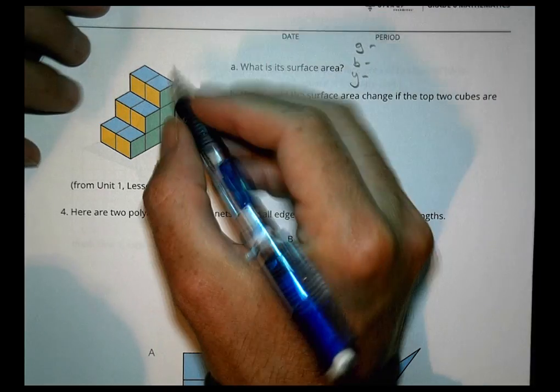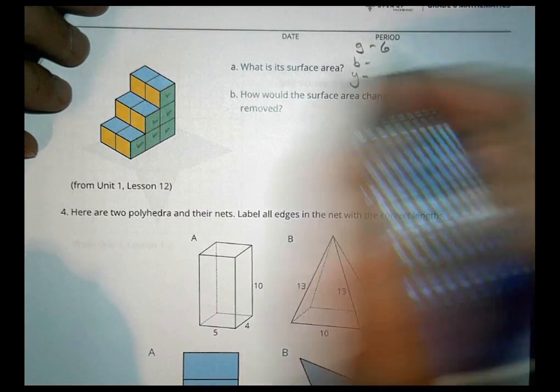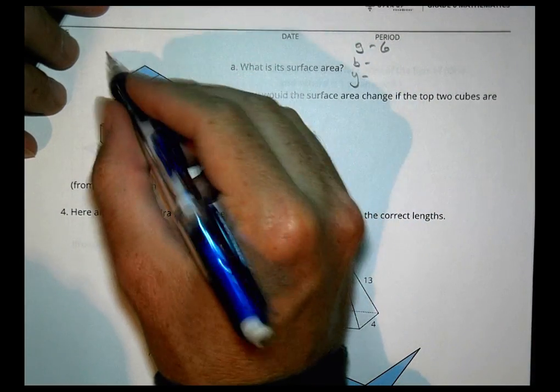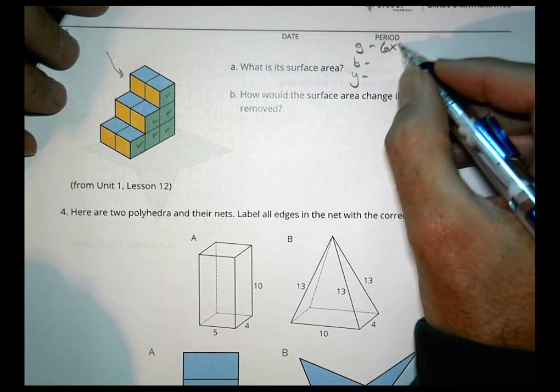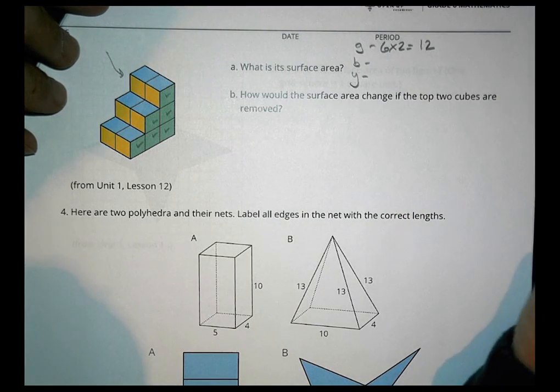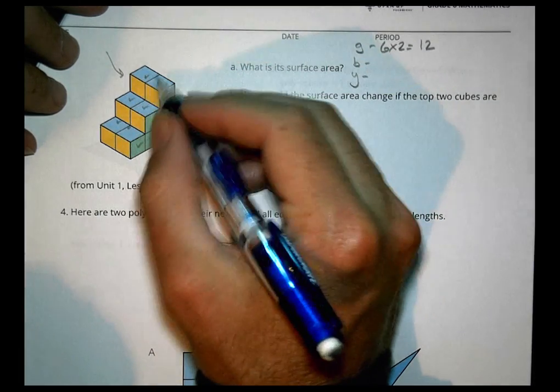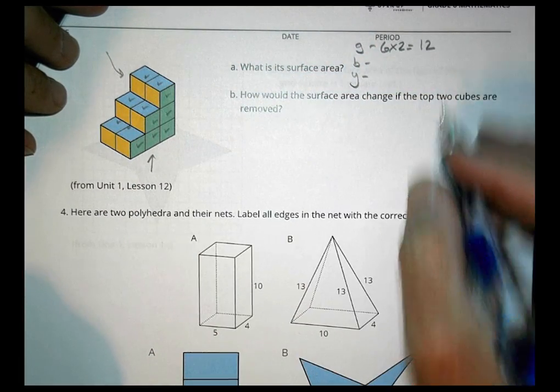So, the green. I have 1, 2, 3, 4, 5, 6 of those, right? But the 6 that I have here are also on the back side, so I'm going to multiply it by 2 for surface area. So I have 12 green. When it comes to blue, I have 1, 2, 3, 4, 5, 6 on the top, which means on the bottom are 6 more.